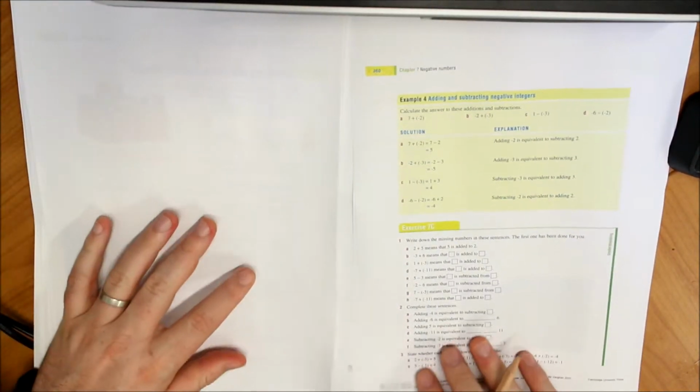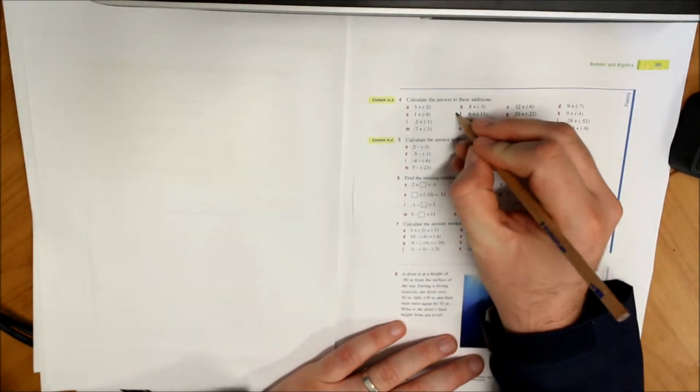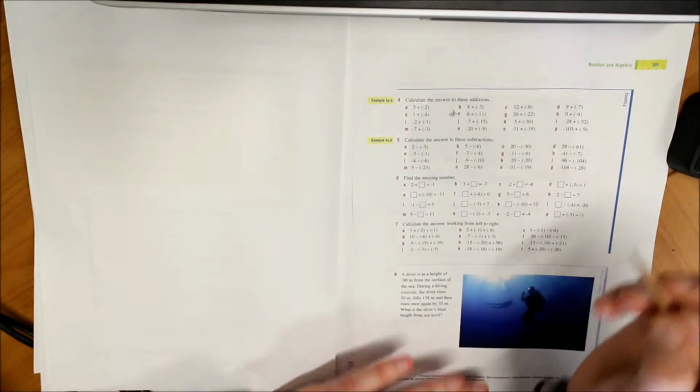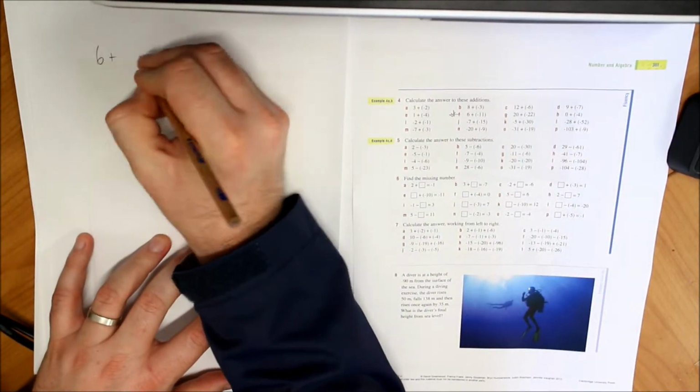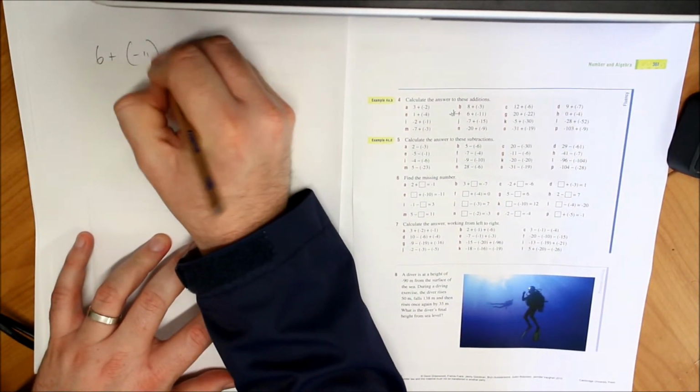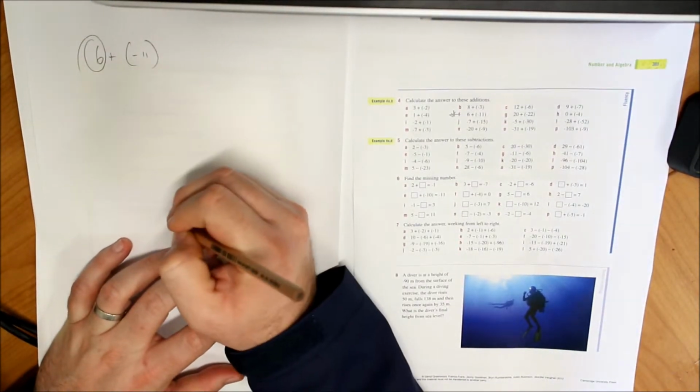Let's have a look at some of the questions in this chapter. Here we go. Let's pick one. Let's pick this one. Okay. 6 plus -11. Once again, this is how much money I have in my bank account.